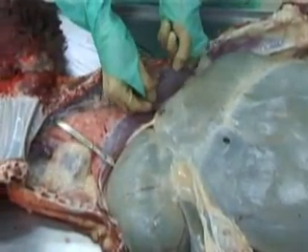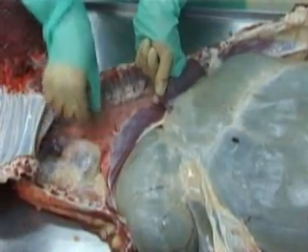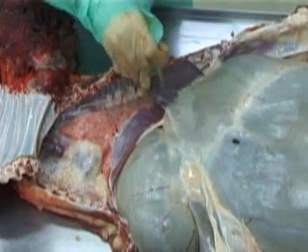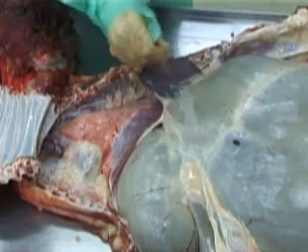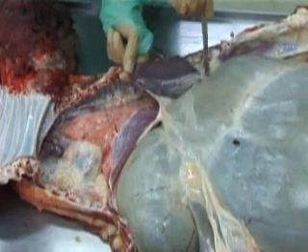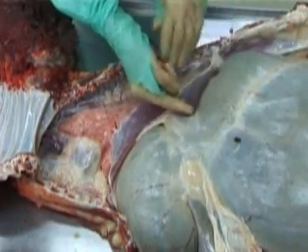In the horse and dog, remember, we had a very long gastrosplenic ligament. In the ruminant, it's this much shorter ligament attaching the spleen to the surface of the rumen. There we go.